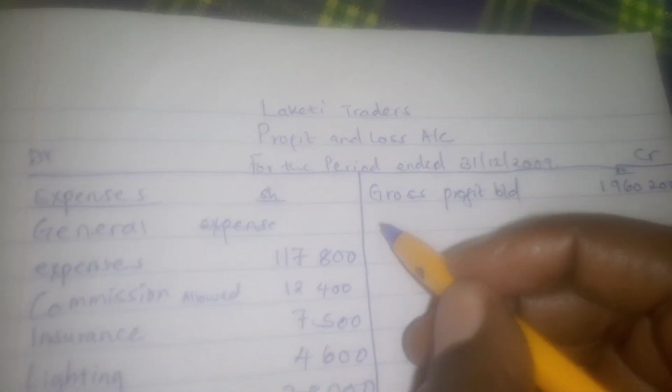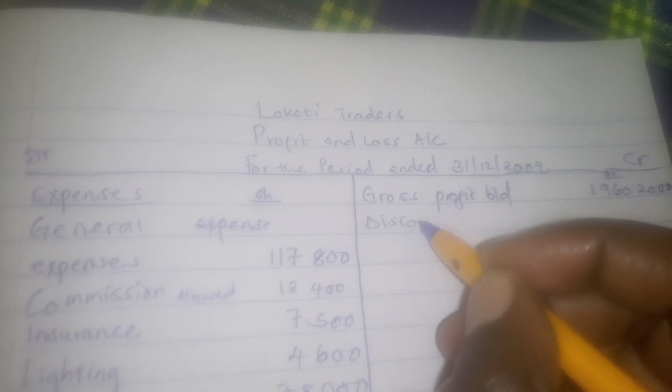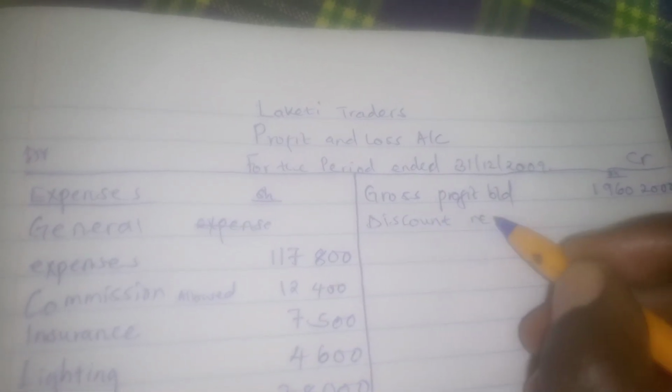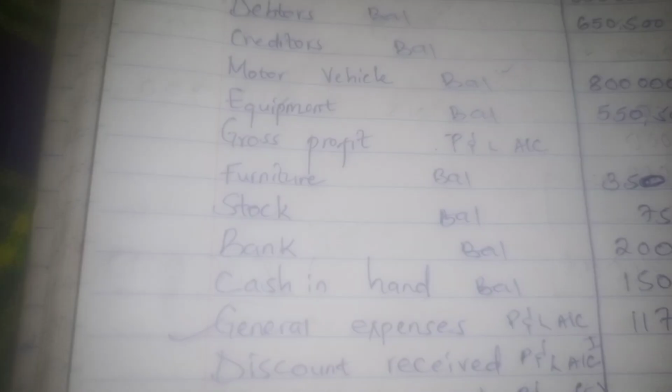Then another one, we have discount received by this business. It's also an income, which is 66,100.